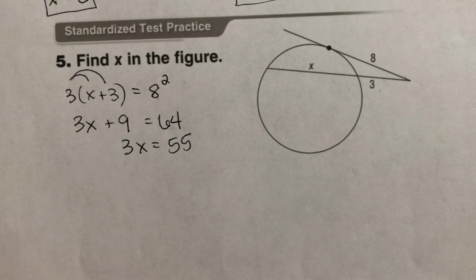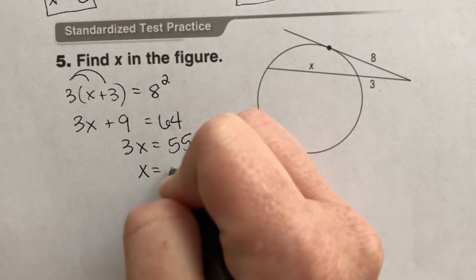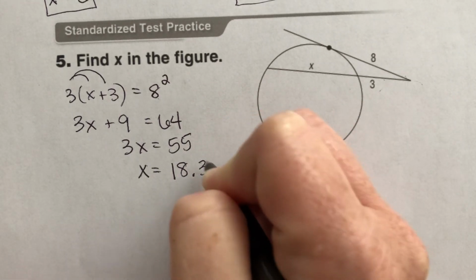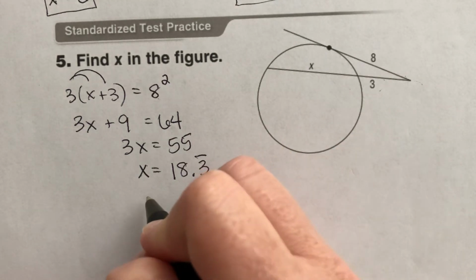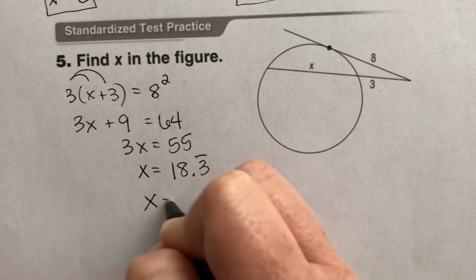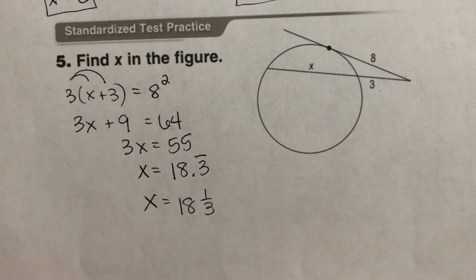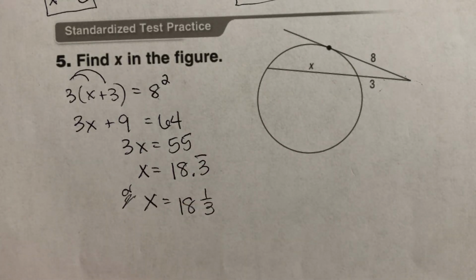And then I'm going to divide both sides of my equal sign by 3. And you will either get 18.3 repeating, which you can write like that, or if you were an overachiever and kept it all in fraction form, which is my personal favorite, you would have gotten 18 1/3. So either one of those would have been correct for this problem. Let us know if you have questions.